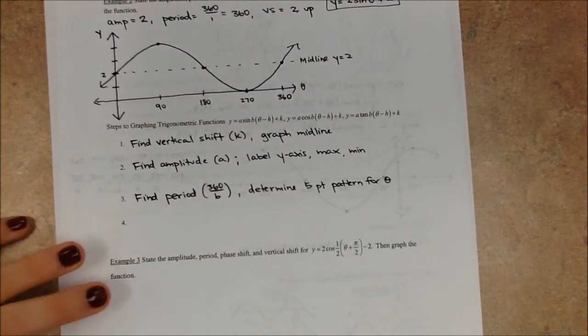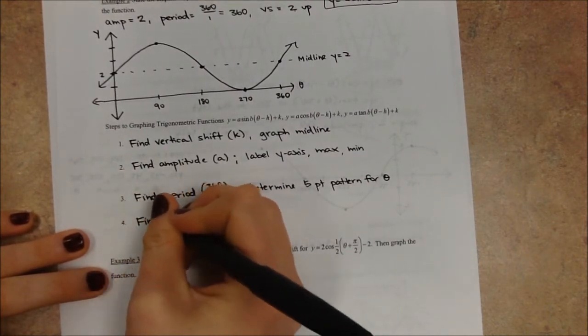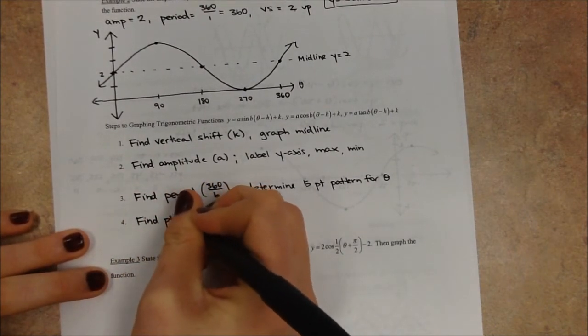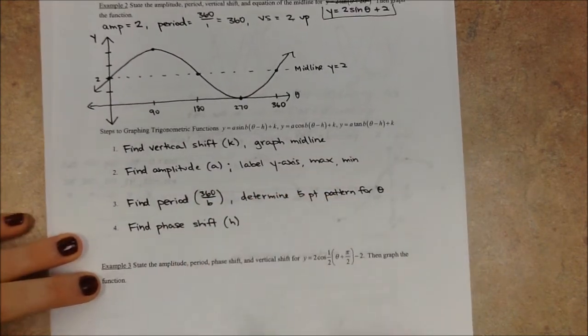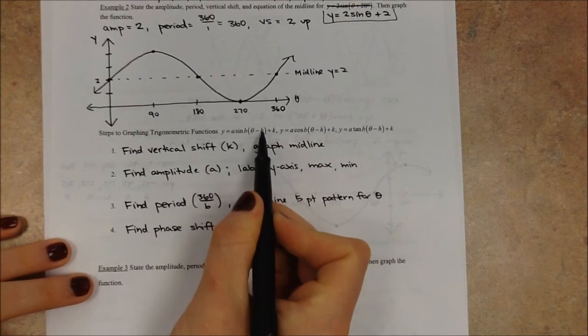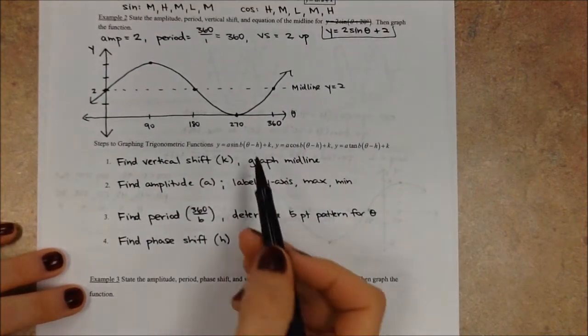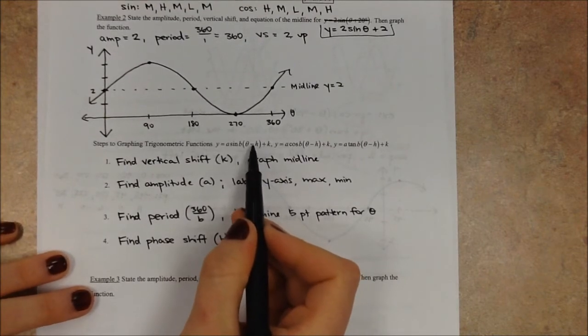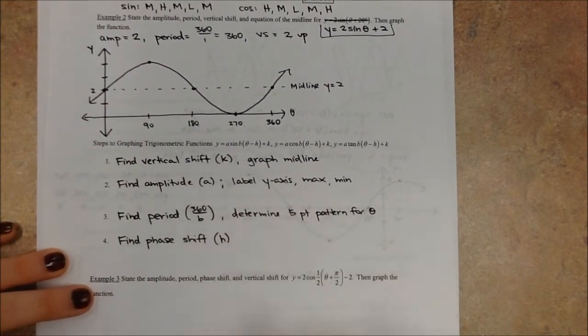But last thing is that you might have a phase shift. All right, so you find the phase shift. And that is just the value of h. Notice my formula has a minus h, so it already kind of accounts for the fact that you do the opposite of what you see. Because if you had like a +2, that would actually be minus -2, so your phase shift would be -2. So it takes care of it there.